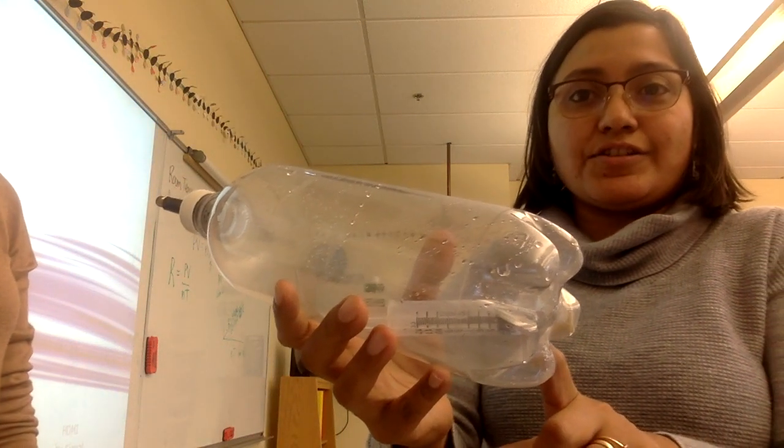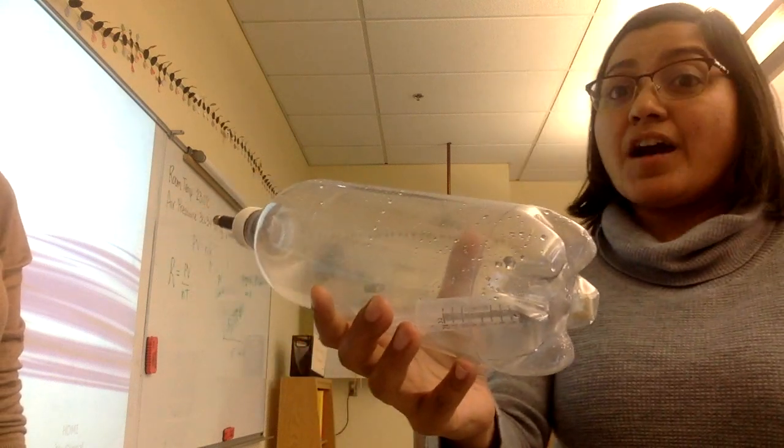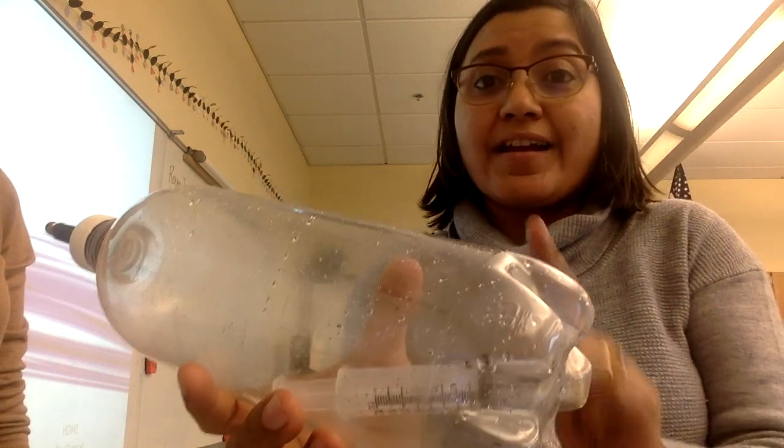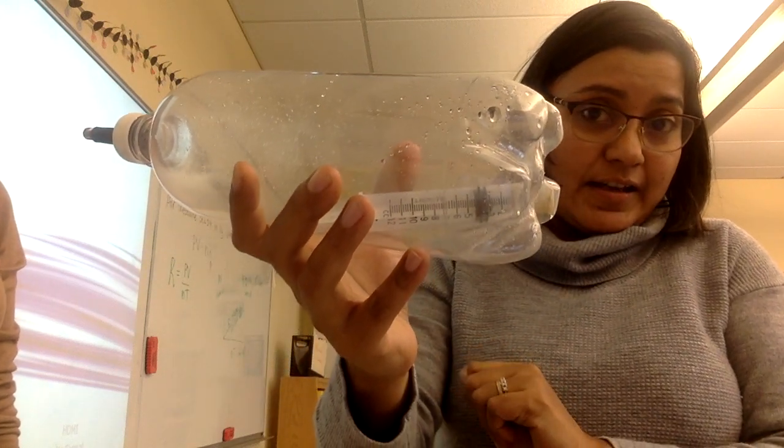That should be easy to do using the combined gas law. We're going to assume that the temperature remained constant and the amount of air inside the syringe is also constant. It didn't get out.